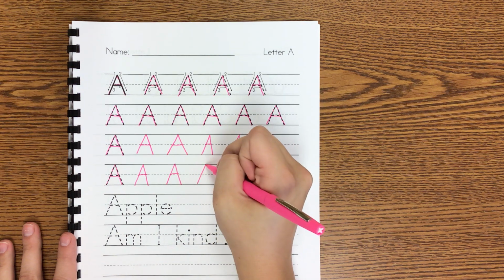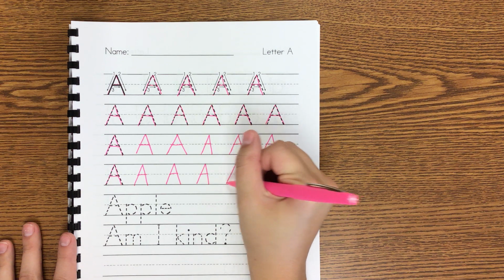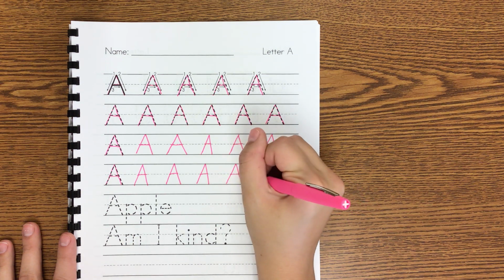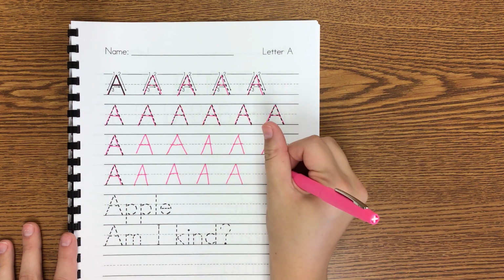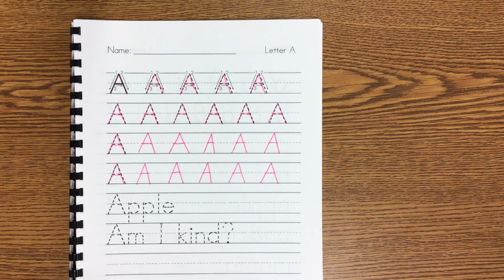Line down, walk across the middle. Line down, and walk across the middle.